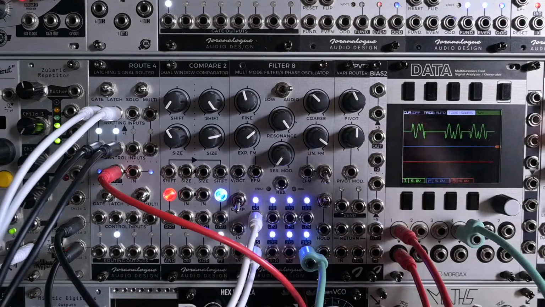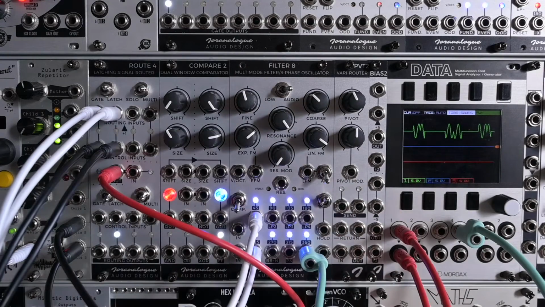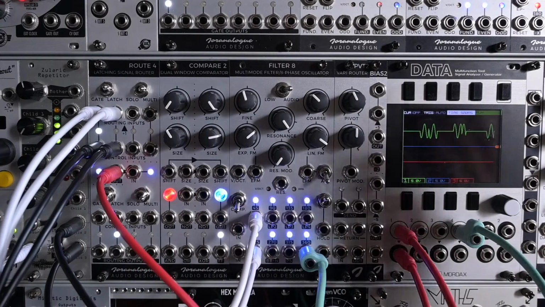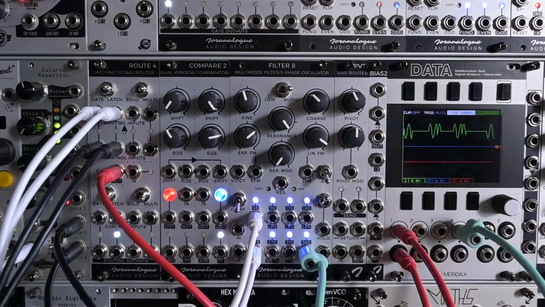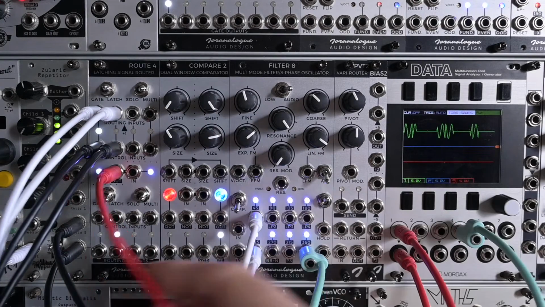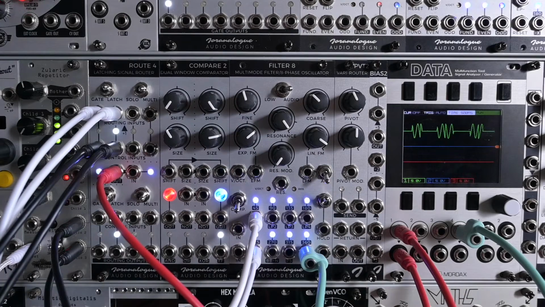I know a few people asked if Route 4 is clickless when used as, well, a binary VCA. I don't know how to call it. For muting and unmuting sounds. And of course, then it would make sense to have clickless switches. But I don't think they are clickless. They're really sharp. And I think, apart from muting audio, it's a benefit to have it this sharp.